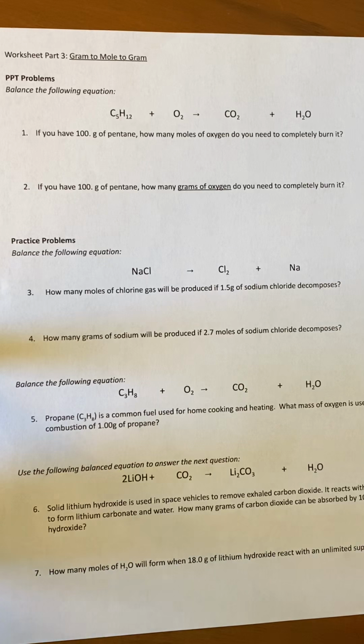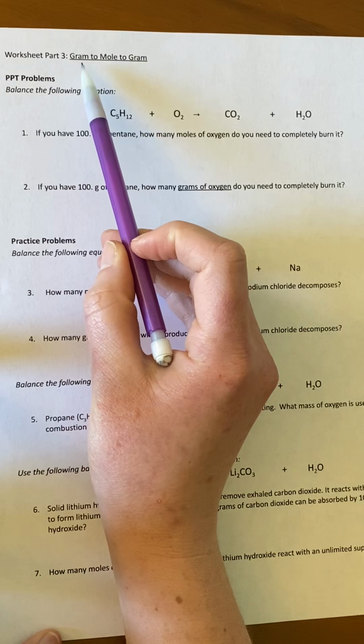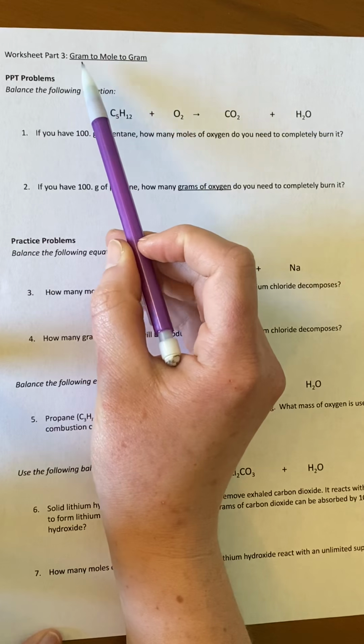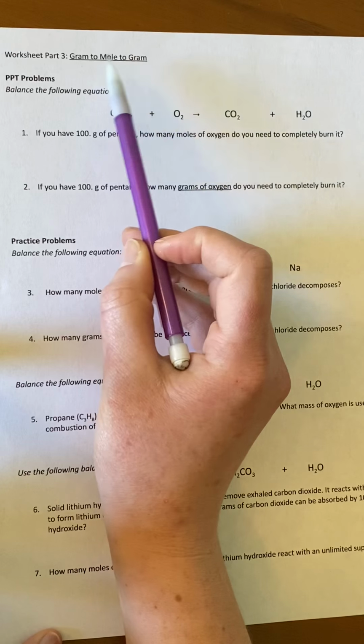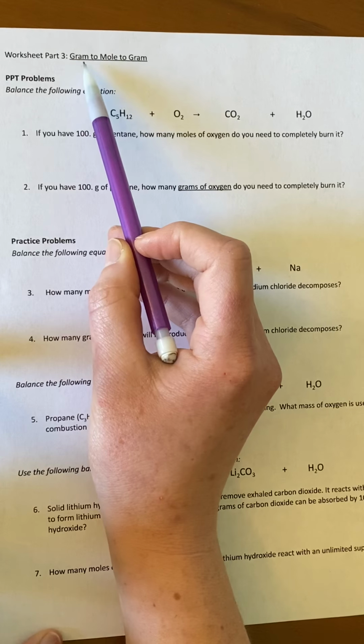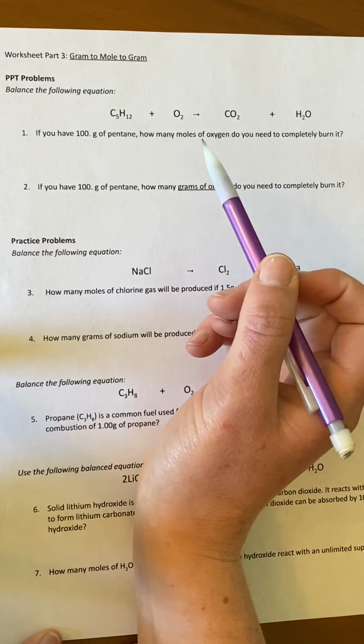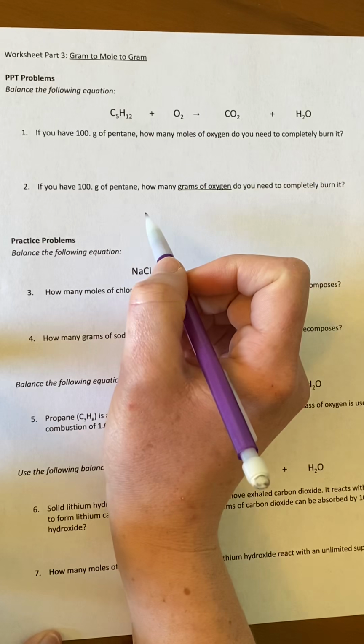Welcome back to stoichiometry. So we're going to move into our next type of stoichiometry problem, which is going to involve mass. So we might be going from a mass to moles. We may be going from moles to mass. Maybe we'll be asked to go from mass of one certain substance to mass of another substance. So we're going to look at an example together.